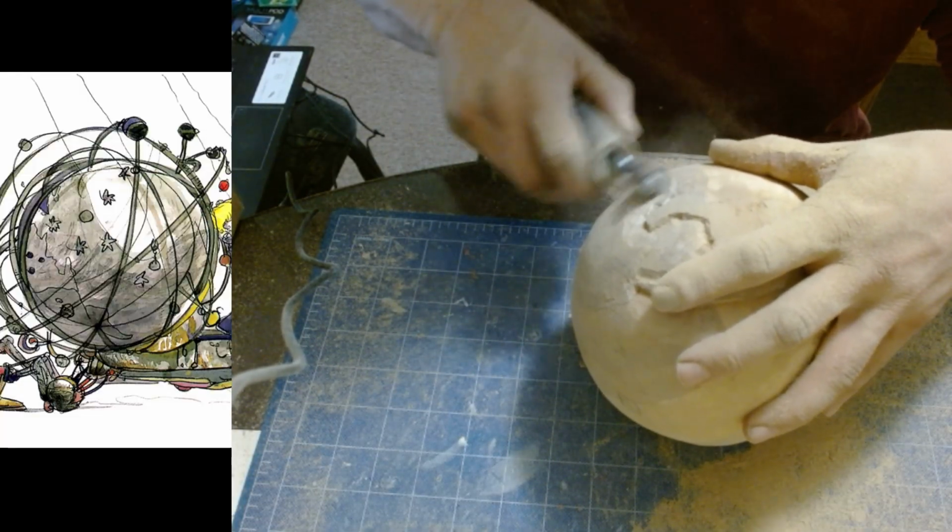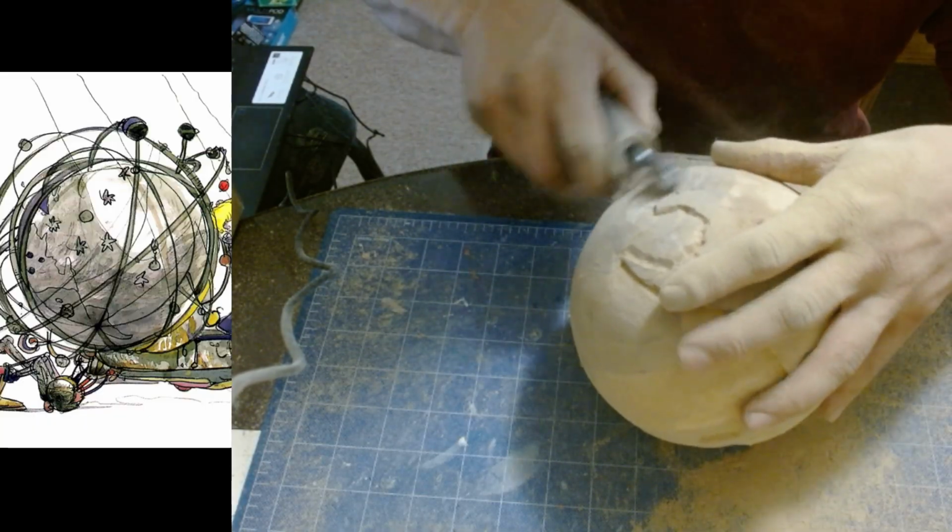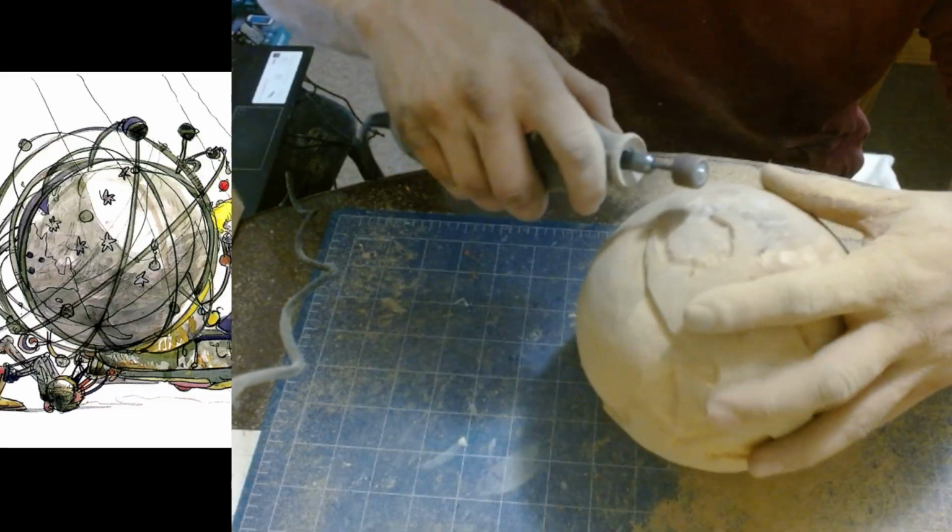Alright, getting into our Gulf area means we're getting near the end. There's our South Pole.